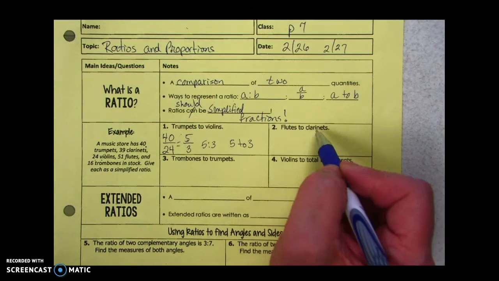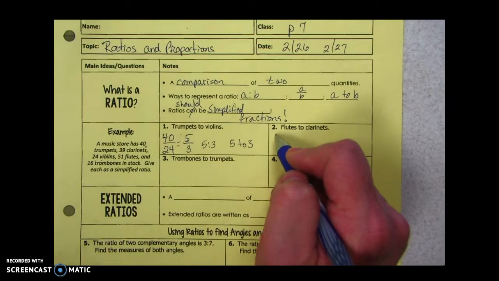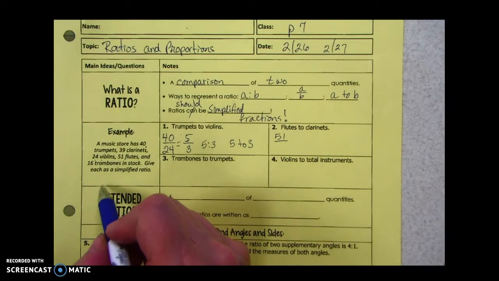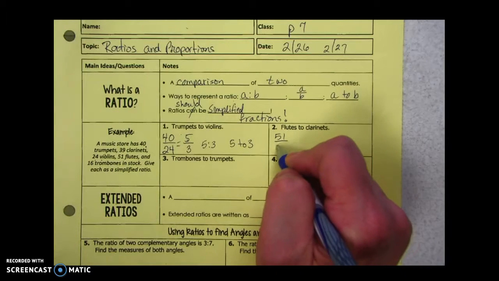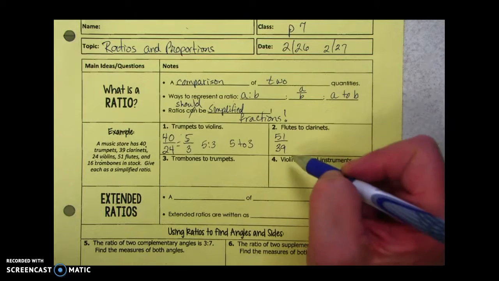Now flutes to clarinets: 51 flutes goes first, and 39 clarinets second. These look like they might be prime numbers, they're not.